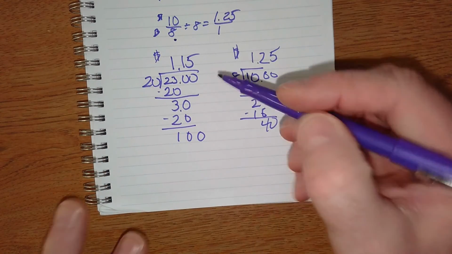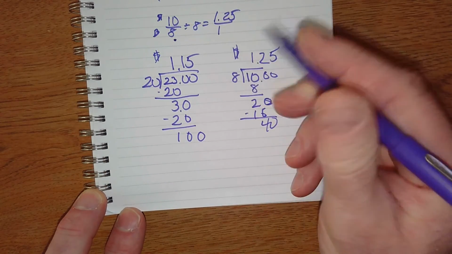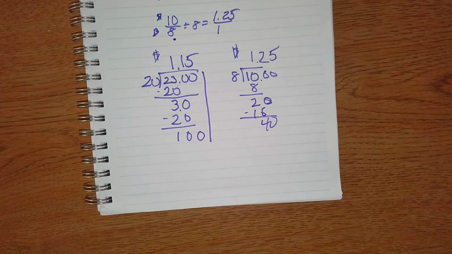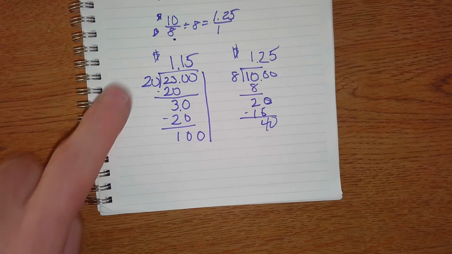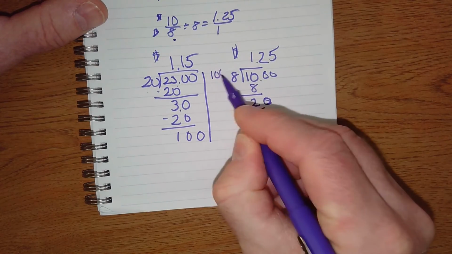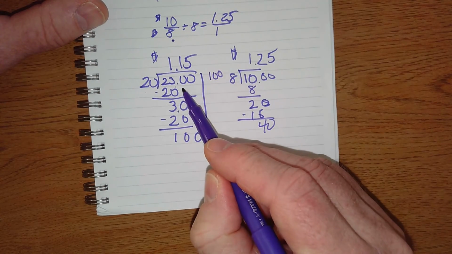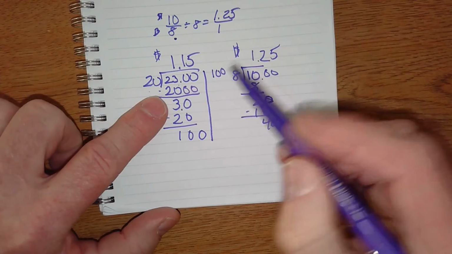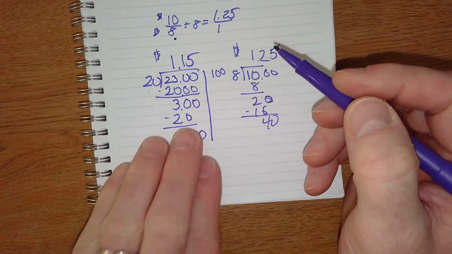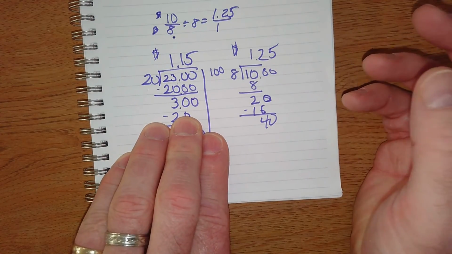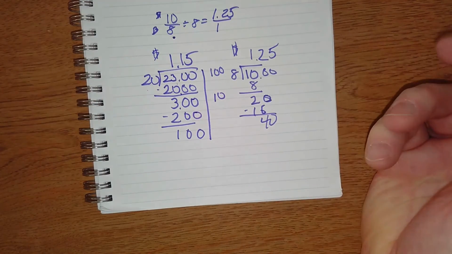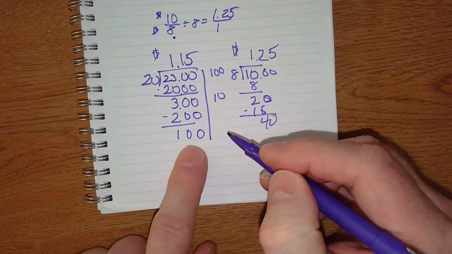With partial quotients would be a little bit different. You have to look at it as a whole number. How many 20s fit into 2,300? 100. So you put your 100 over here, remembering though that it is $1 or $2, not $20, not 2,000. Subtracted that, we'd get 300. And then how many 20s fit into 300? 10, which equaled 200. And then you'd subtract to get 100.